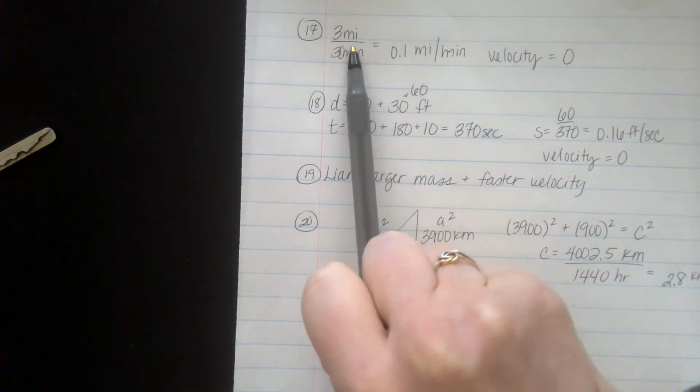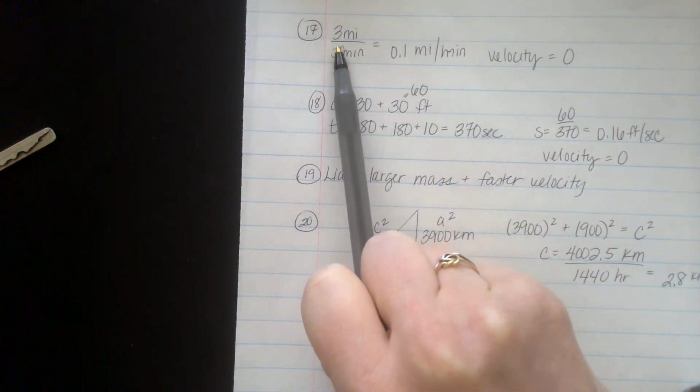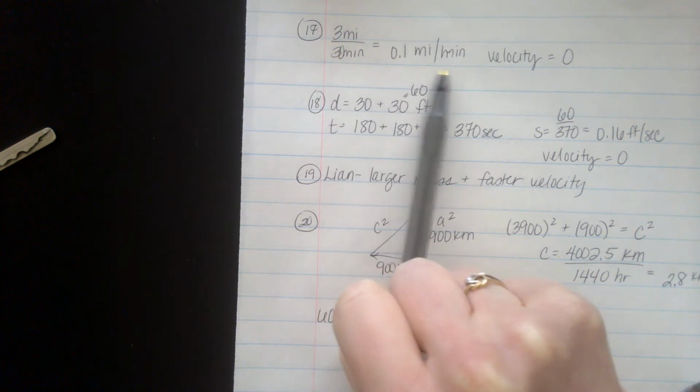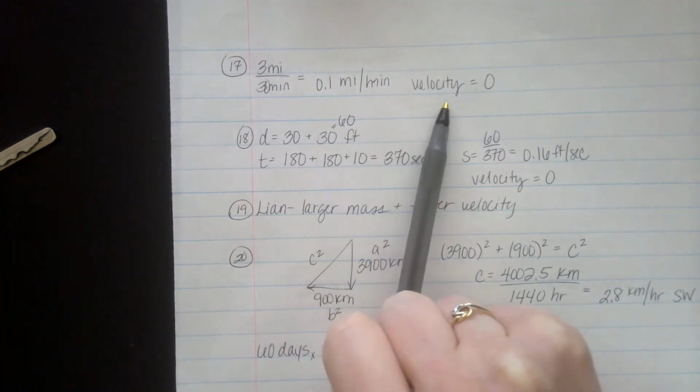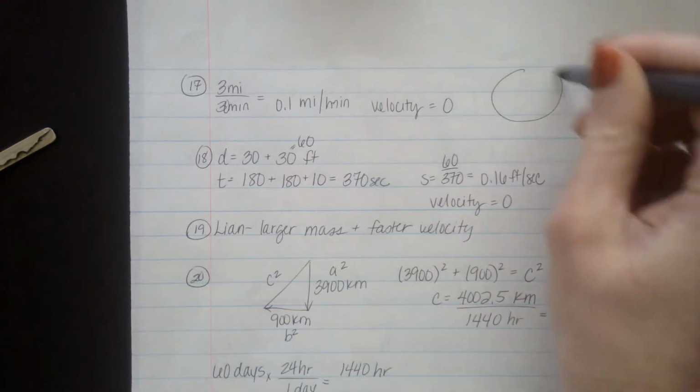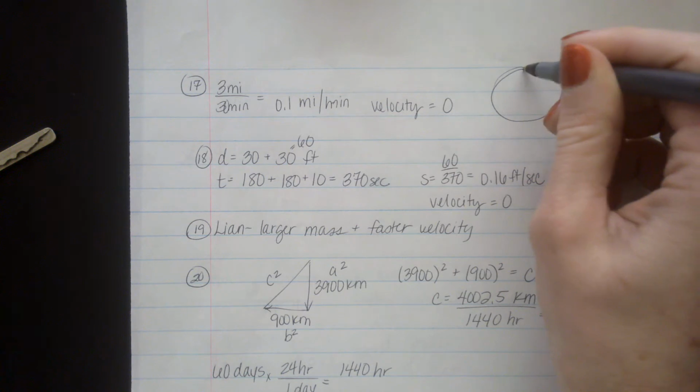All right, number 17, Jackie and Valerie, so they go around a track for 3 miles. So their total distance traveled is 3 miles, and it takes them 30 minutes. So that's 0.1 miles per minute, but their velocity ends up being 0 because they don't have any displacement if they're walking around a track, if they're starting and ending in the same spot.